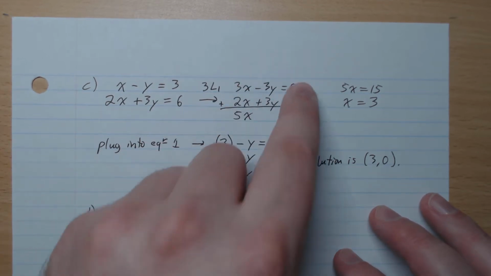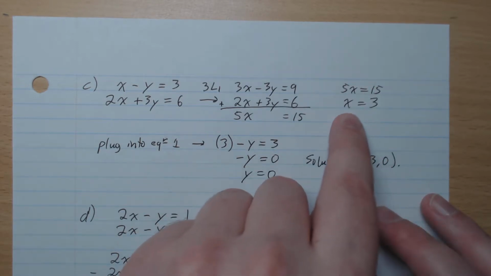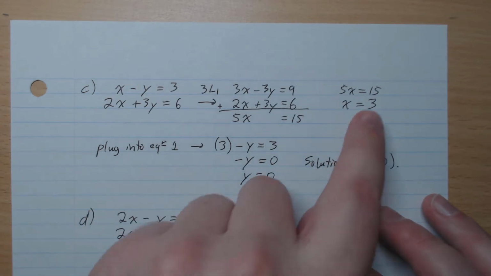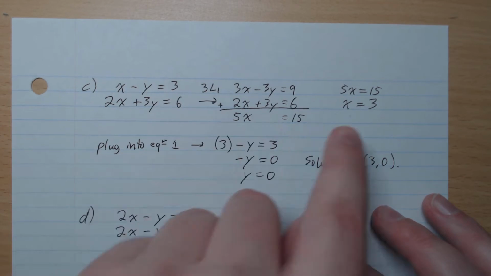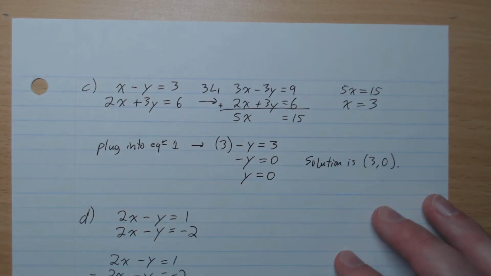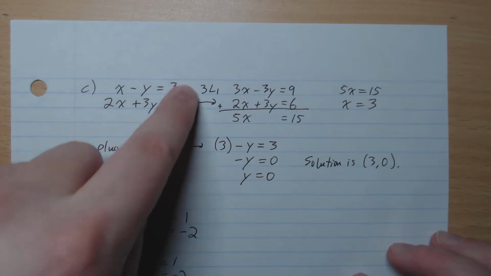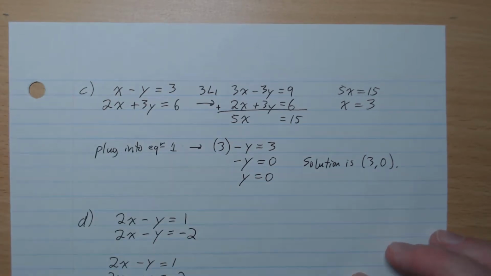And so we get 5x equals 15. So 5x equals 15, and so our solution is x equals 3. And so now we're going to plug in x equals 3 into equation 1, and so we get 3 minus y equals 3, and so we get y equals 0. So the solution to this system is (3, 0). And I leave it for you from now on to check all those answers if you'd like.